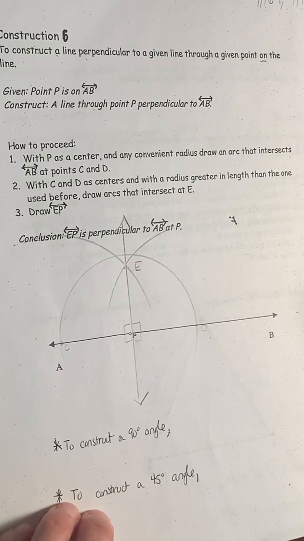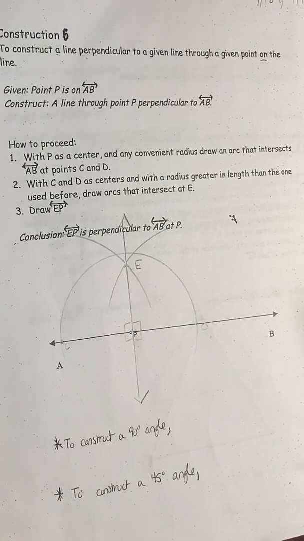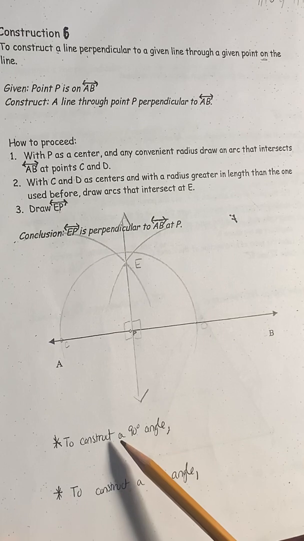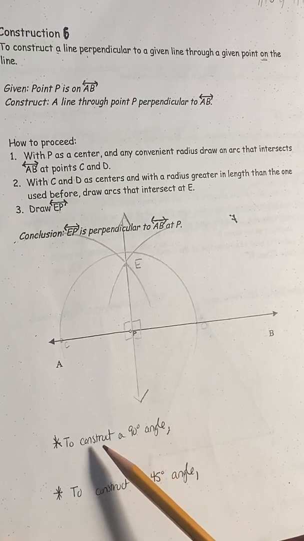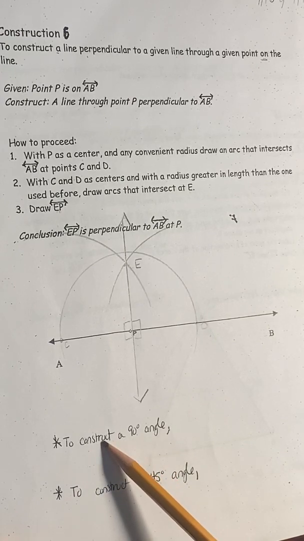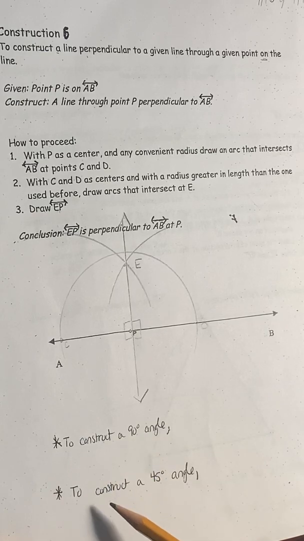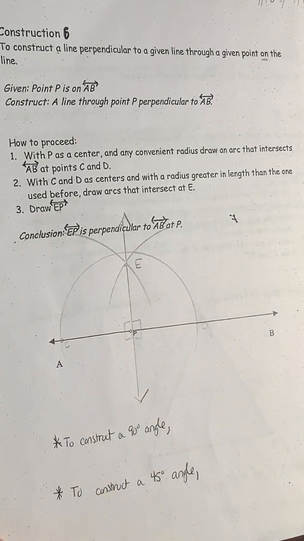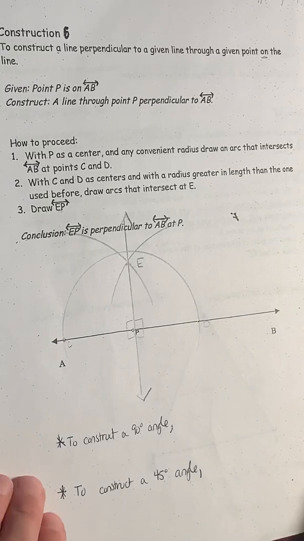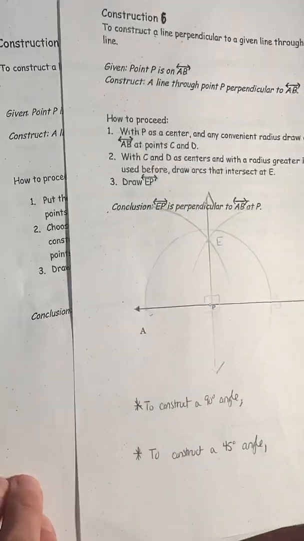On your own, I want you to think about the two questions below. It says, how would you construct a 90-degree angle? Or how would you construct a 45-degree angle? So think about that on your own. Okay, on to construction 7.